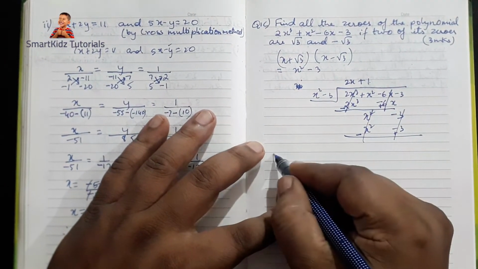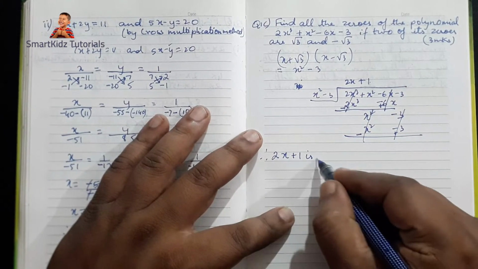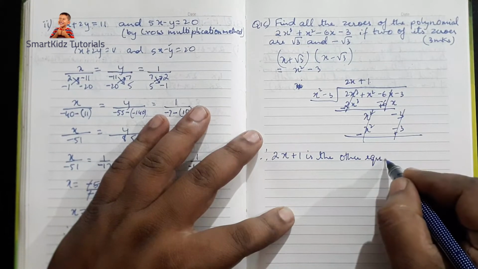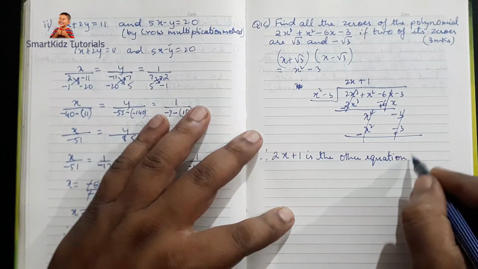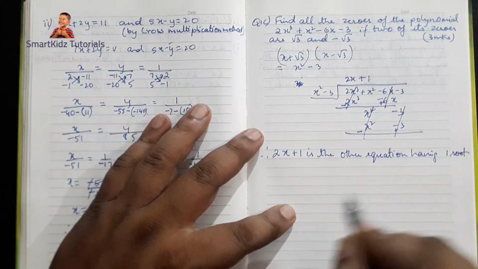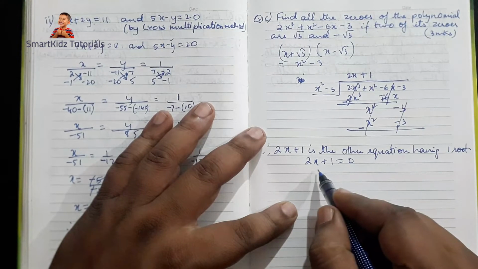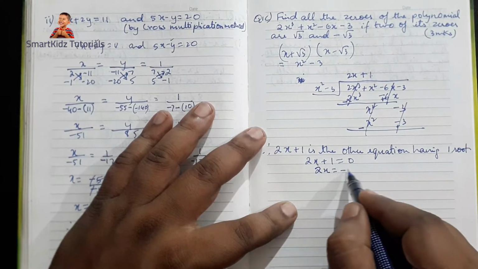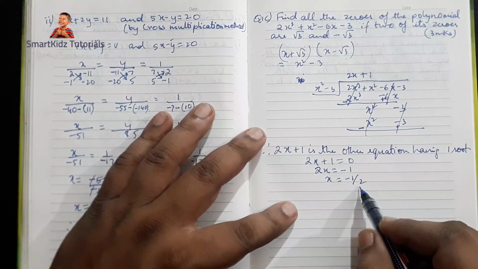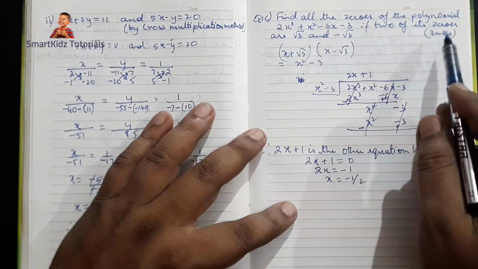We write down 2, therefore 2x plus 1 is the other equation having one root. Okay, we write 2x plus 1 equal to 0, and so we get 2x equal to minus 1. That means x will be equal to minus half. So that is the other zero. It was said, find all the zeros.